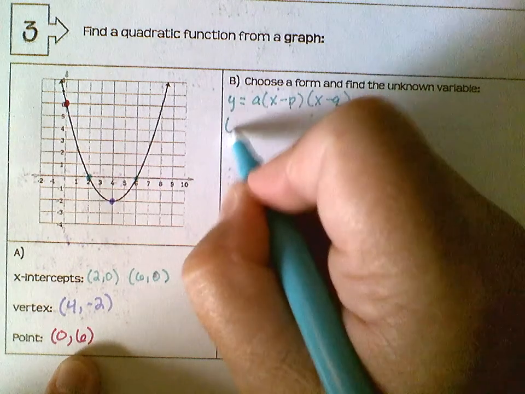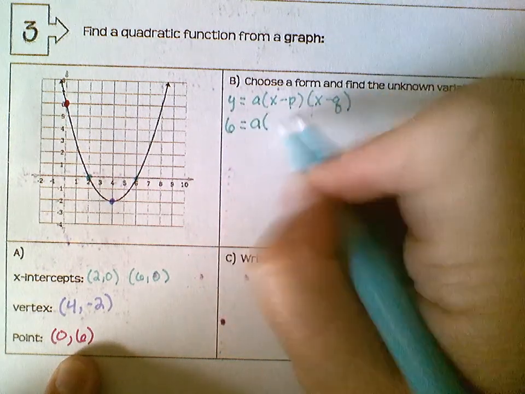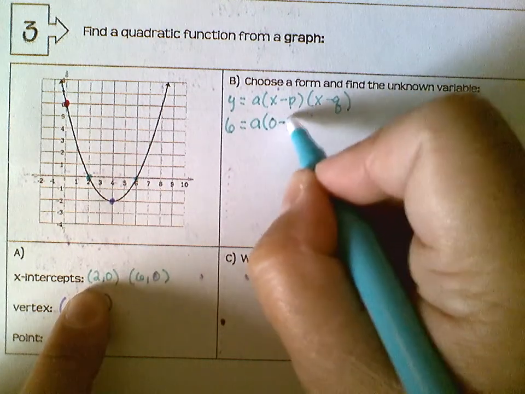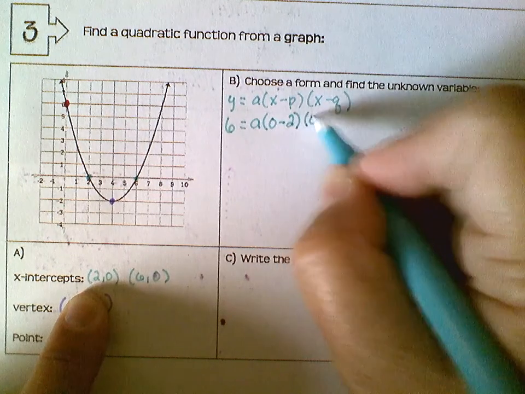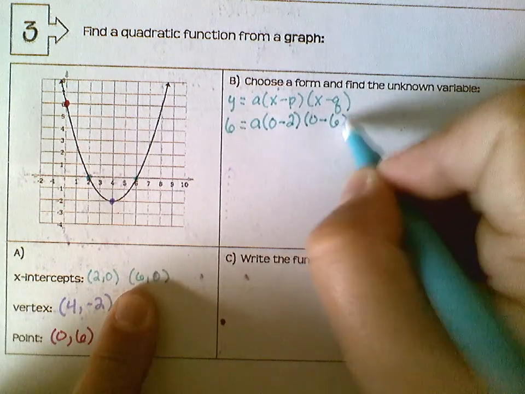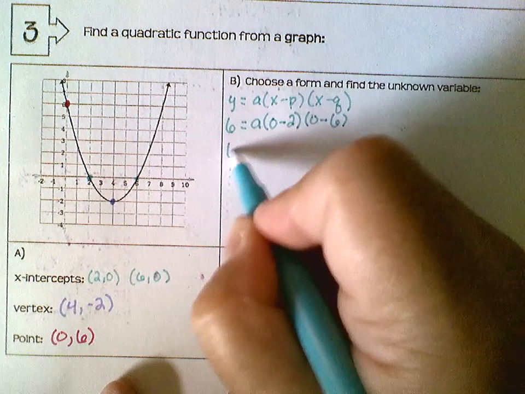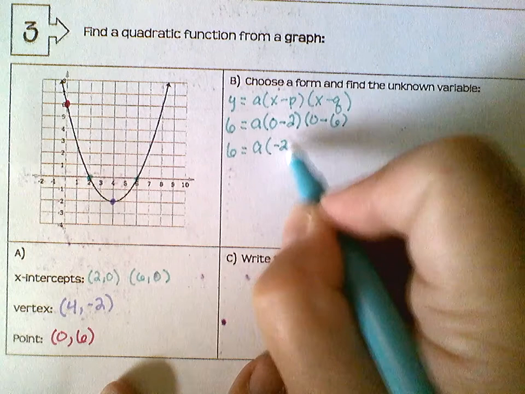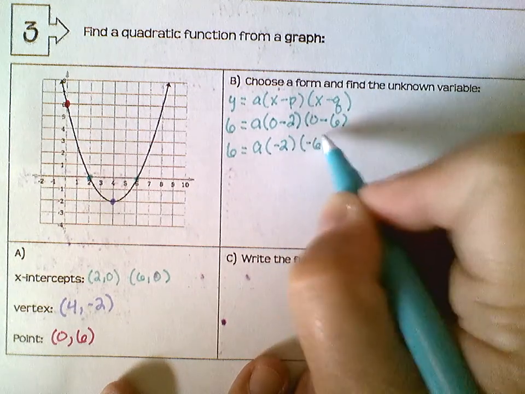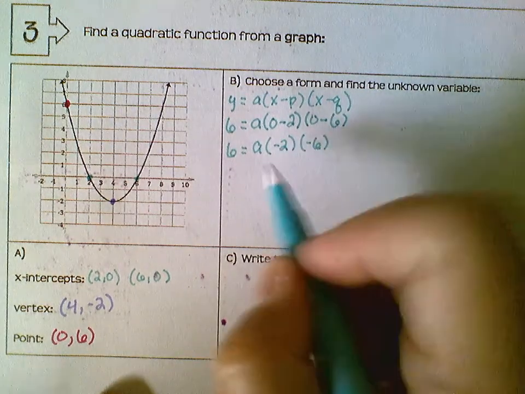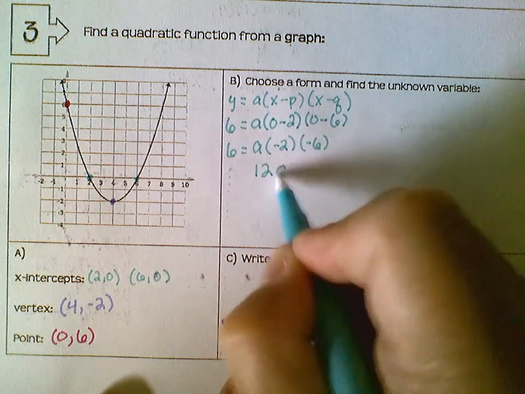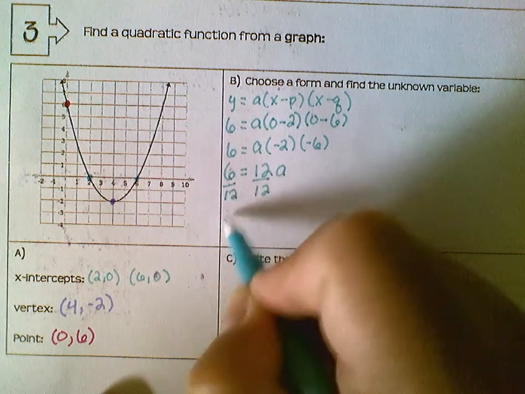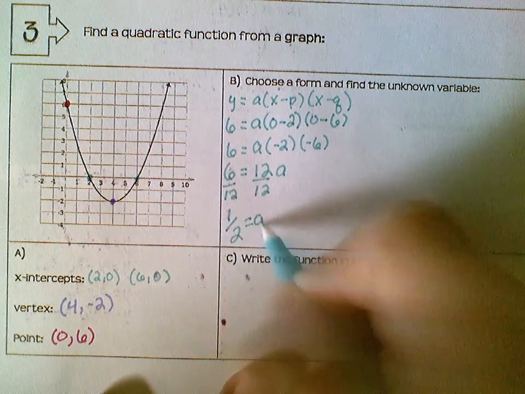And they've given me the 6 equals, I don't know what a is. My x is 0 minus the x-intercept of 2, and then 0 minus the x-intercept of 6. So what I have here is 0 minus 2 is negative 2. 0 minus 6 is negative 6. Negative 2 times negative 6 is 12. And when I divide by the 12, I get 1/2 for my a value.